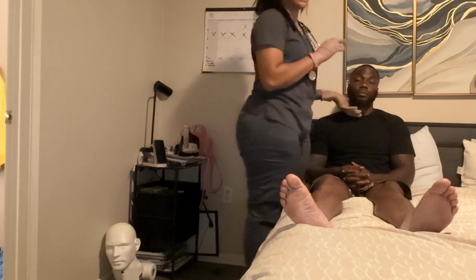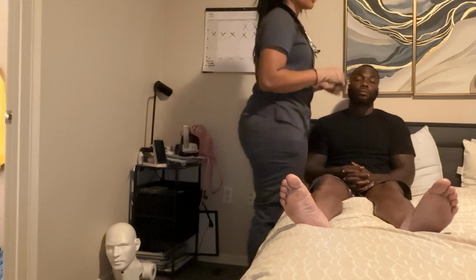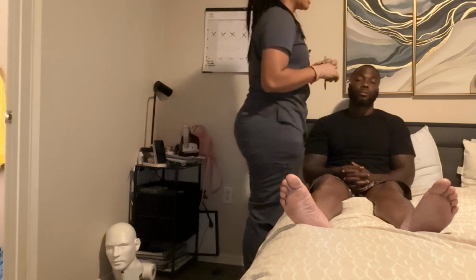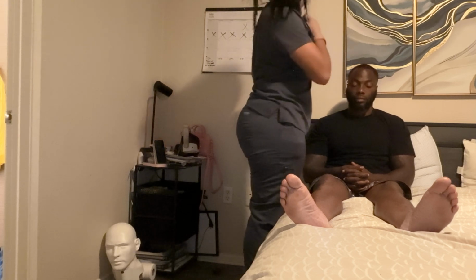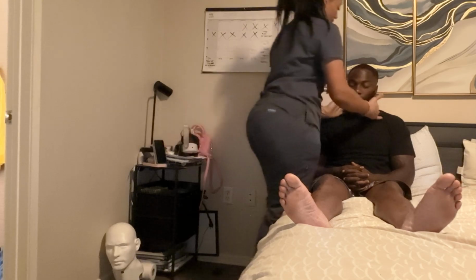Next, I'm going to take a look at your ears, okay? So go ahead and look to the left for me. Okay, look to the right for me. Okay, so my patient's ears are intact and do not seem to have any drainage. Moving on, I'm going to gently palpate your lymph nodes, okay? There is no appearance of swelling or inflammation.